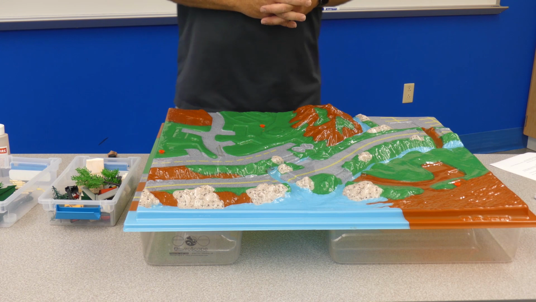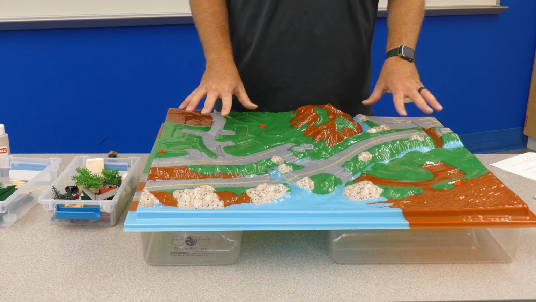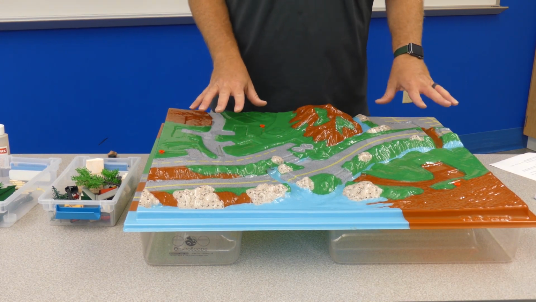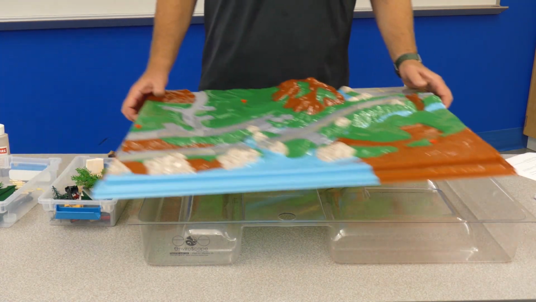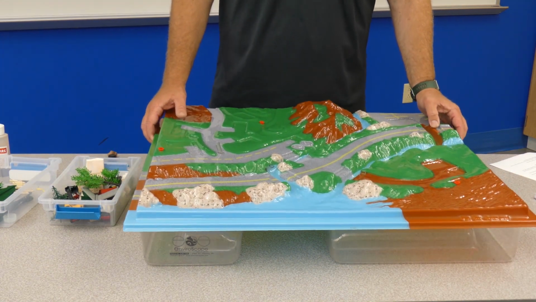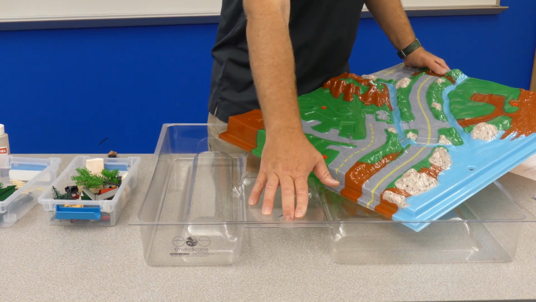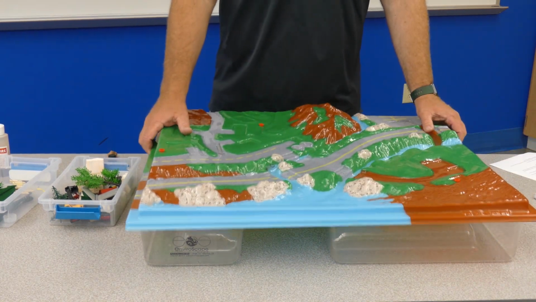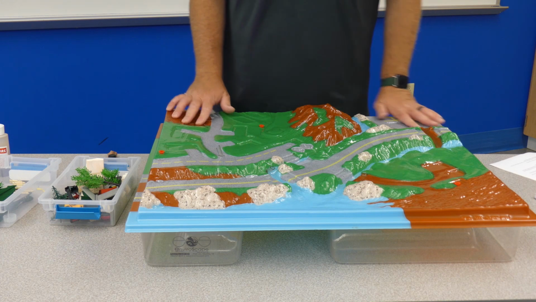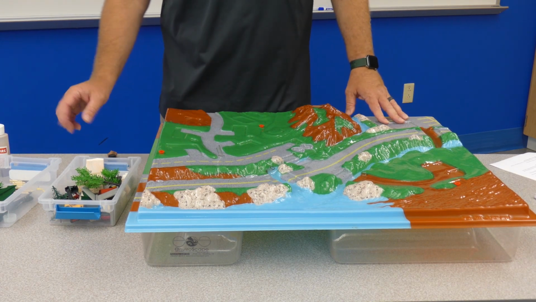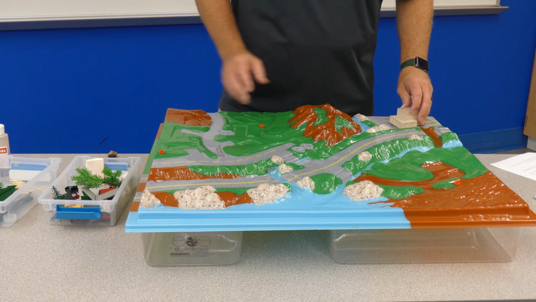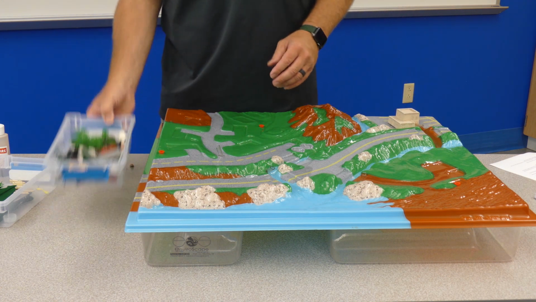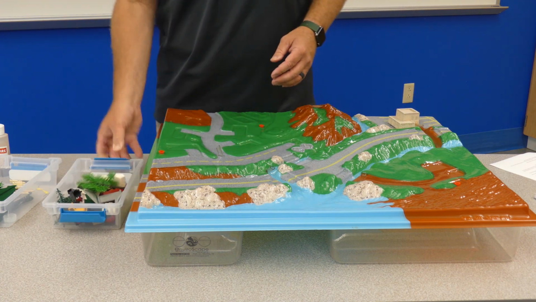So, real quick on how to put together your model and some of the key components. First of all, the model comes apart in two pieces. There's a base and a top. You'd want to make sure that the hole lines up here, as well as the hole in the top of the model, so that you can drain the model when you're done using it. The model comes with a lot of really nice pieces. We have an industrial plant here, and you get two bins of pieces.